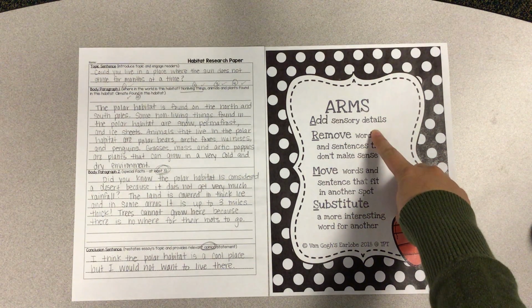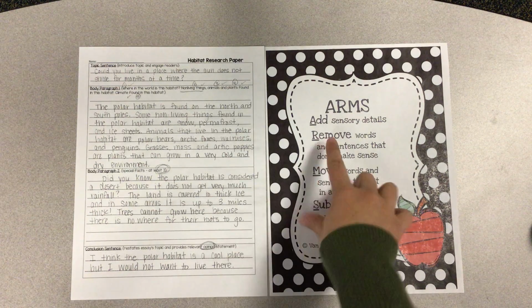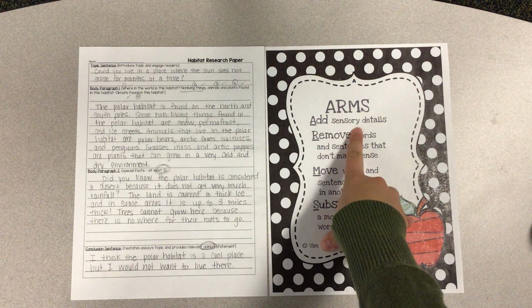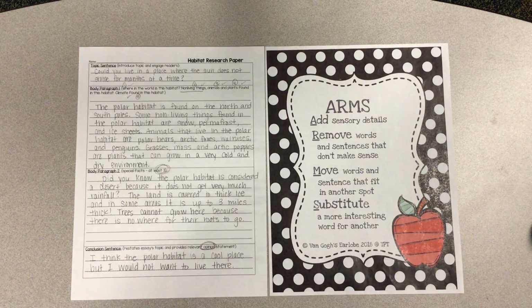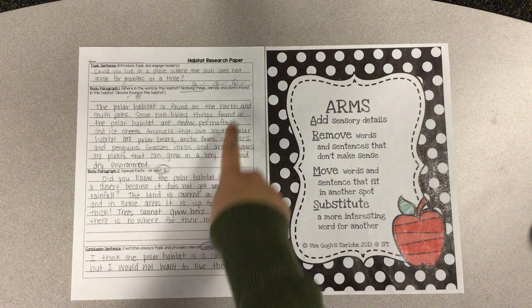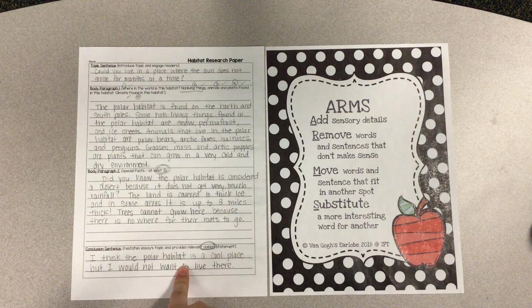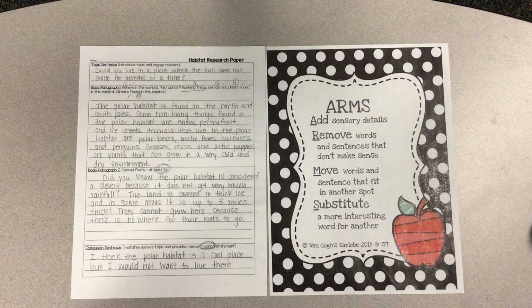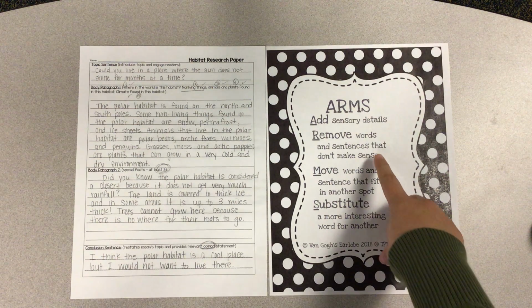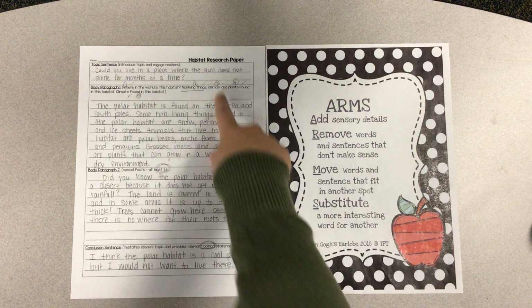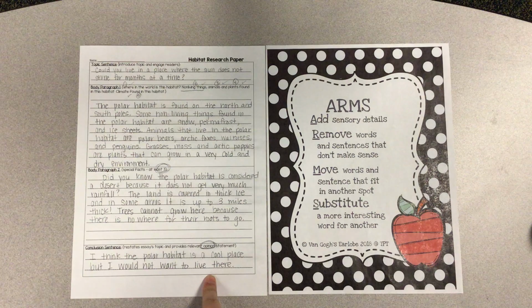We're looking through our writing to see if there's a place where we could add some sensory details, thinking about how you feel, what you're thinking, what you're tasting, what you're feeling, right? So in here I might talk about how cold it is there, right? I could add some sensory words to help paint a better picture about how cold it is. You're also going to look through and remove words and sentences that don't make sense. So I want you to go ahead and do that now.